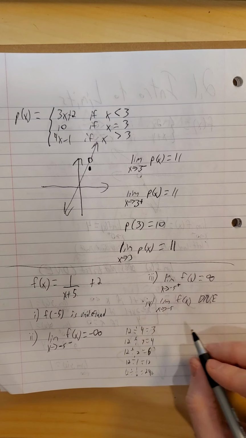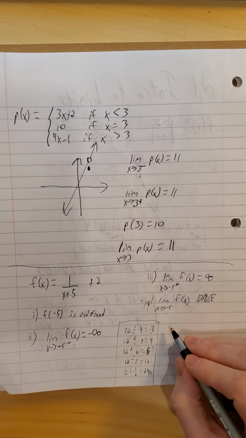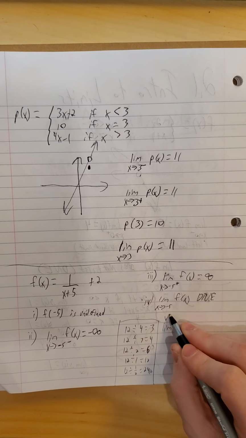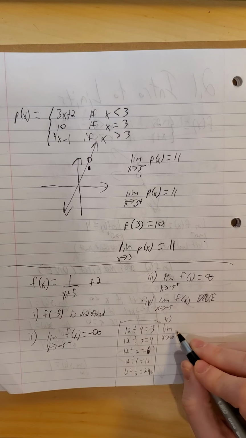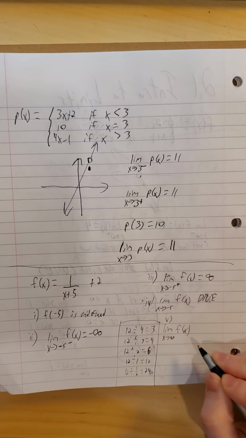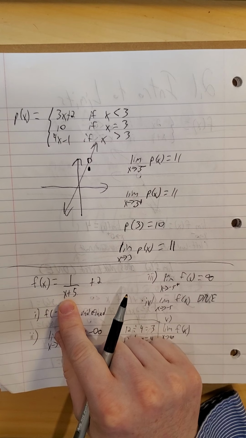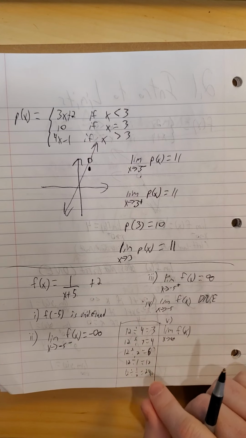Now, one other thing that they may ask us with respect to limits and these rationals is what's happening near infinity. So they might ask us the limit as x approaches infinity of the function f of x. Now instead of our denominator getting infinitesimally small, our denominator starts getting bigger and bigger.